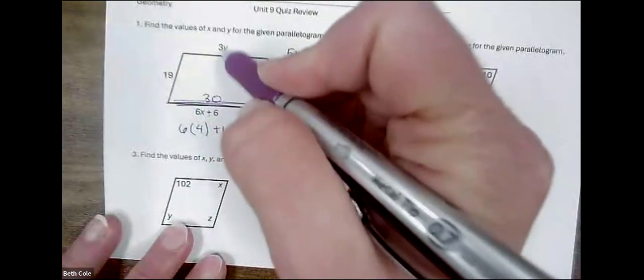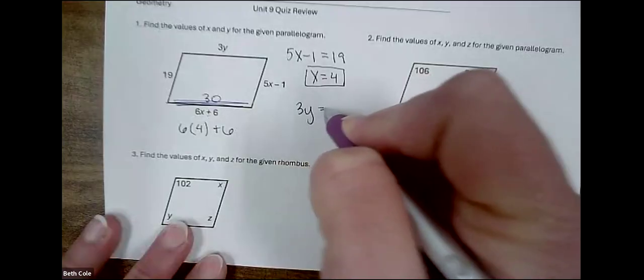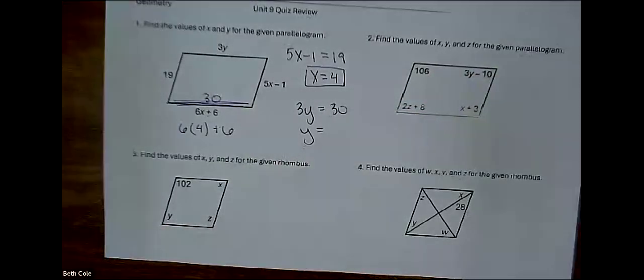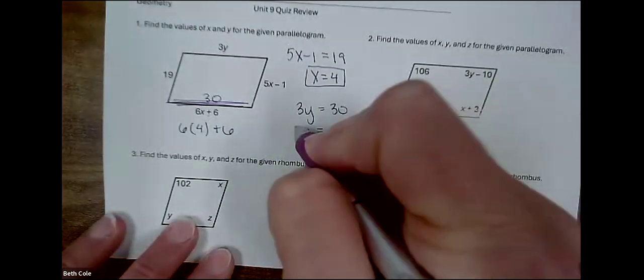And then you can set these two equal to each other. Again, the ones across from each other are congruent. So 3y equals 30. Does anyone know what y would be? 3 times what is going to give you 30? I'm just throwing it out there. 10. Good job. All right, that's it for the first one.